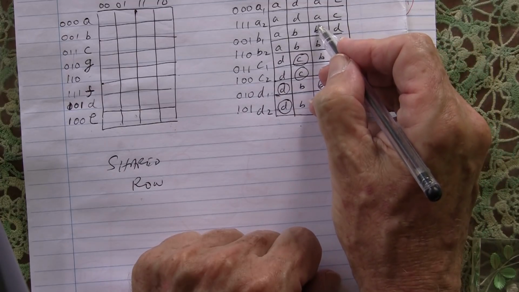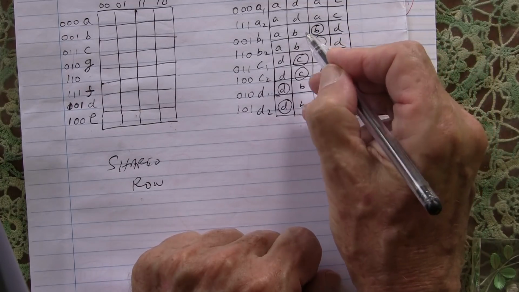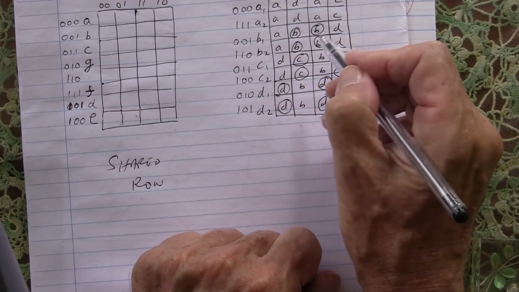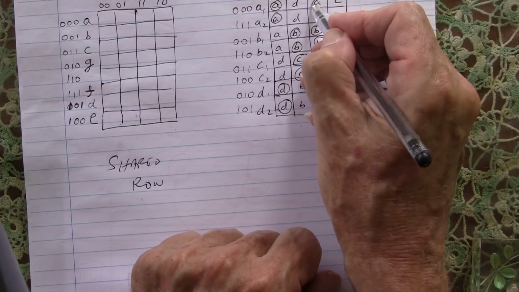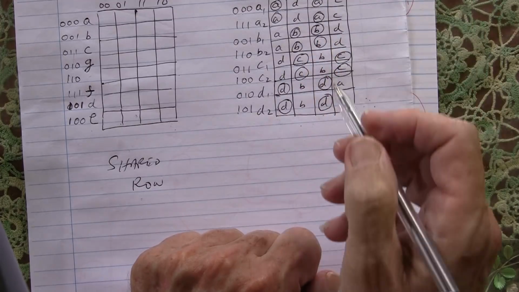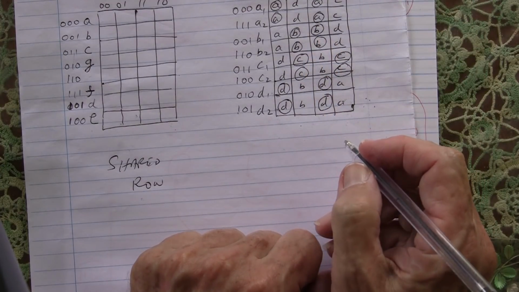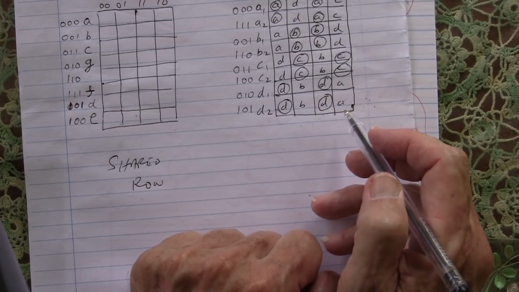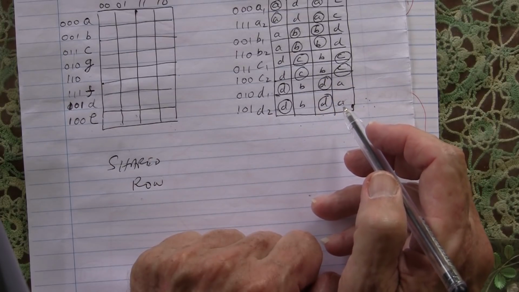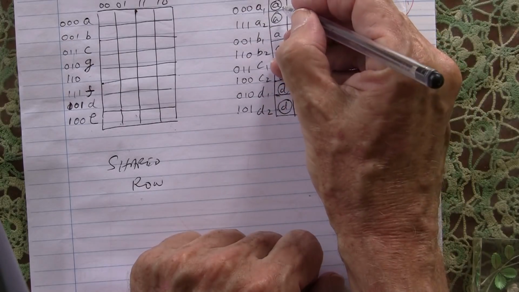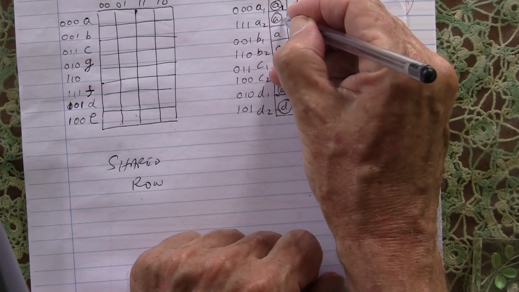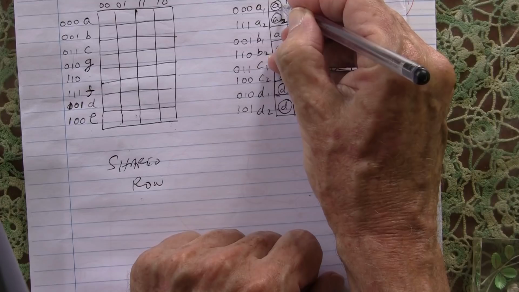And wherever the B is, we have to have a circle in the B row. Wherever the A is, we have to have a circle in the A row. Now what about the numbers? You notice I haven't put on the numbers yet. Well, normally you would put on 1 and 2, and you can do that for the ones that you've circled.